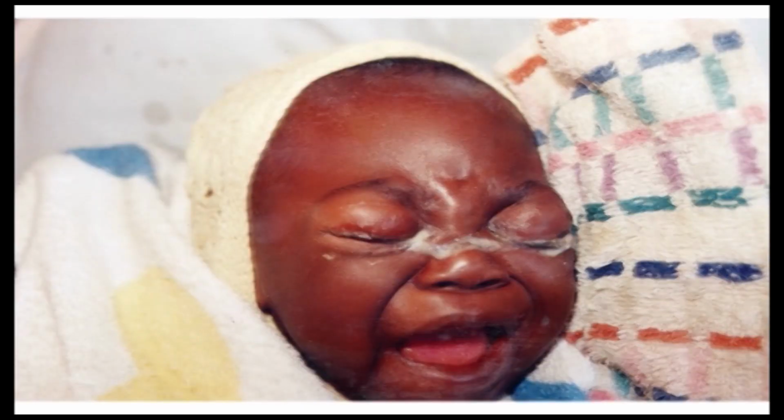So what we do for such babies, we treat, because that condition can actually damage the eye of that child if left untreated. So we treat aggressively.